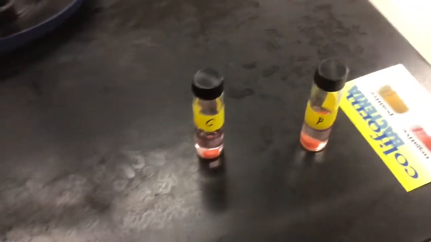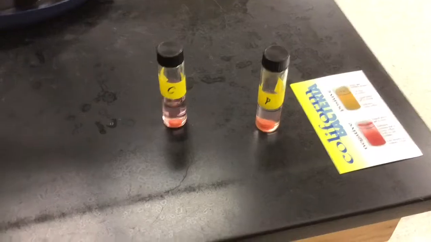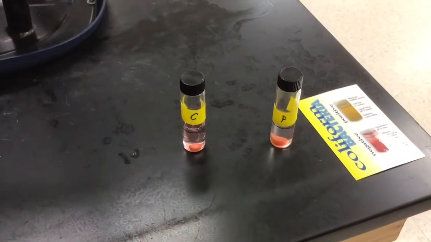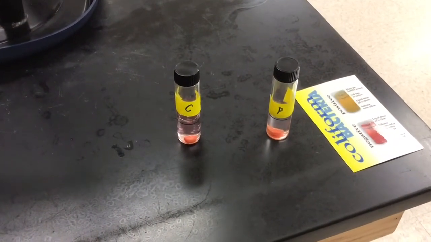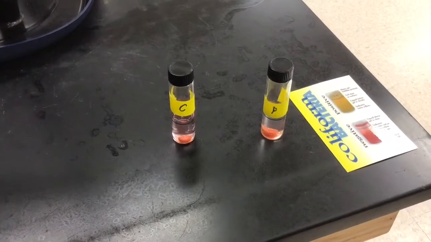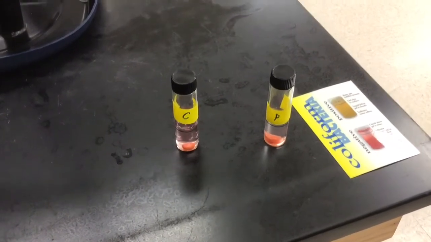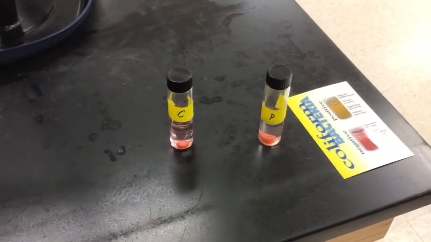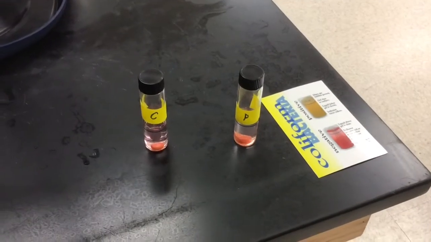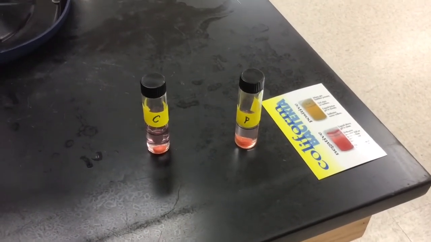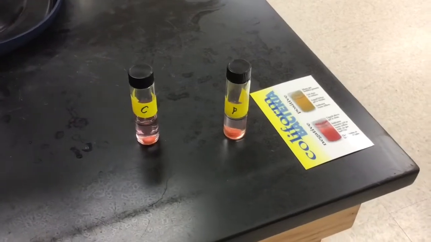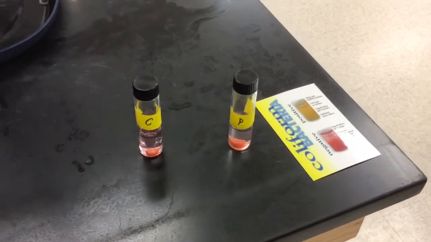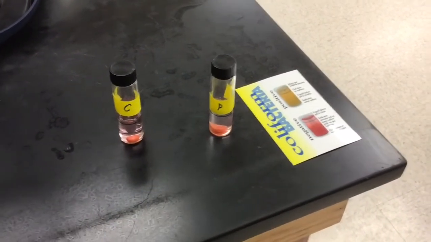Well, I'm back in the school now. It's pretty quiet around here, and I'm doing a couple other tests. You can see the vial on the left is Spring Creek, and the vial on the right is the pond. What I'm testing for here, and you can tell by that card, is coliform bacteria. This is fecal coliform bacteria, which comes from waste of organisms and so on.